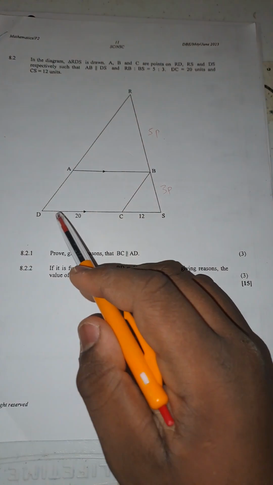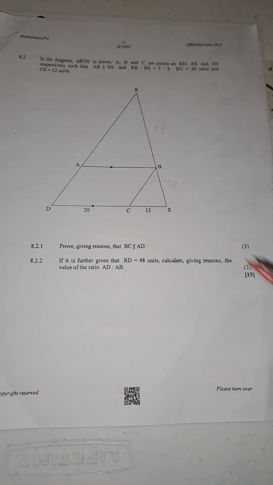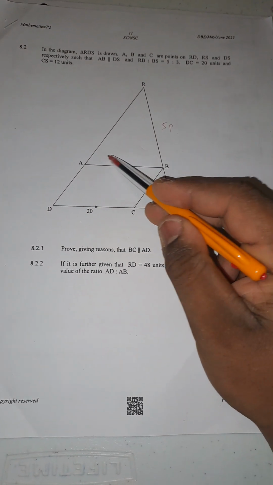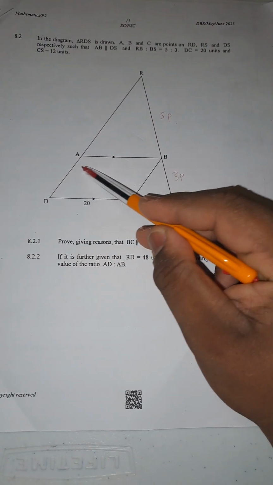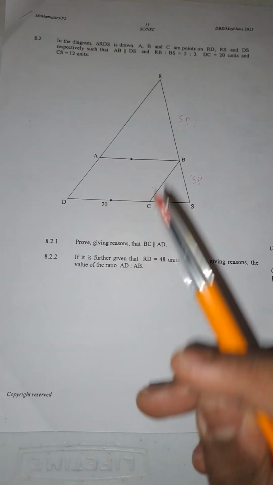Prove, giving reasons, that BC is parallel to AD. So now, as you can see, they are trying to say prove that this is a parallelogram. As you can see, prove that this one is parallel to that one.